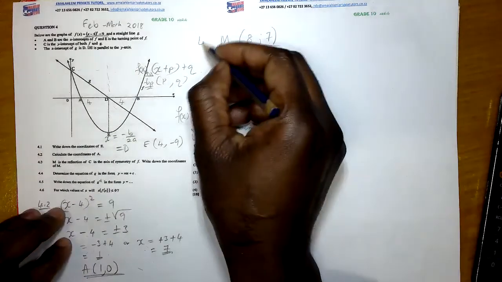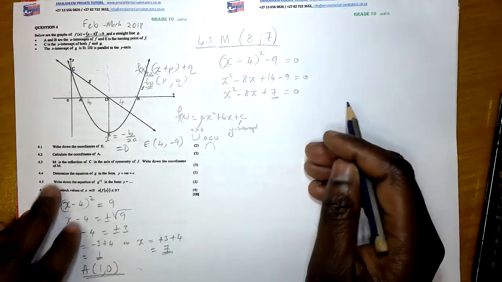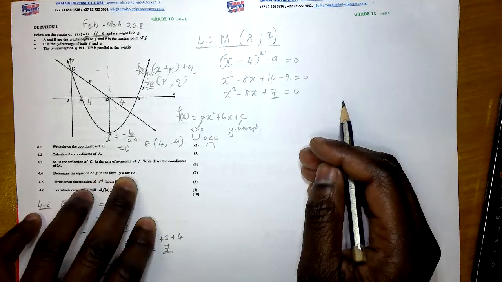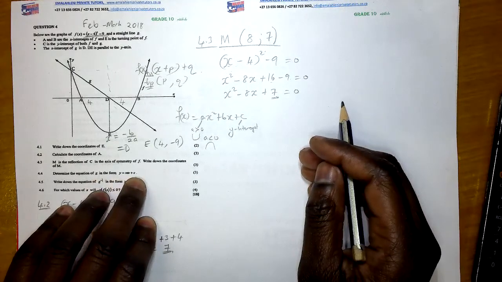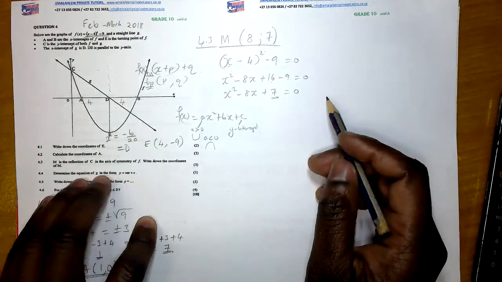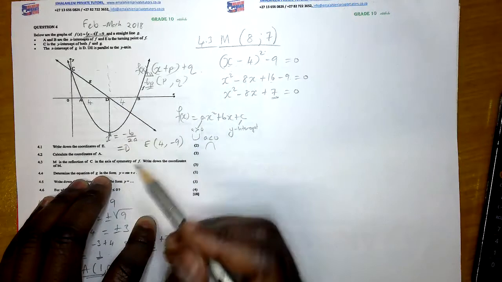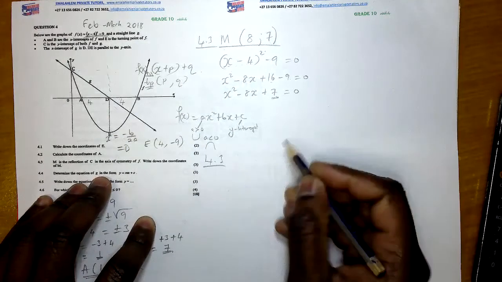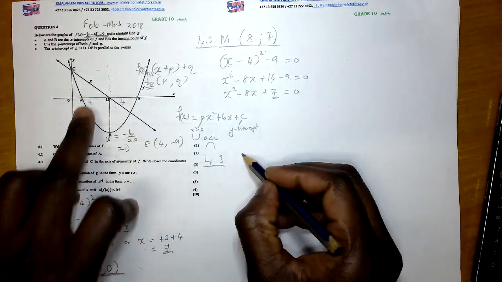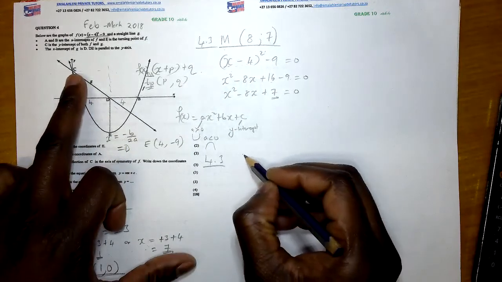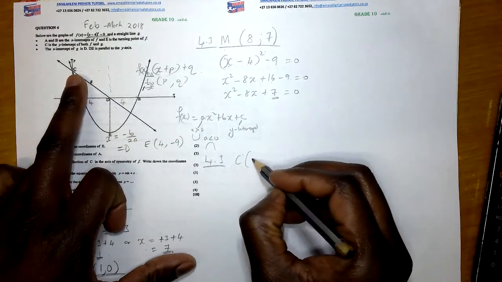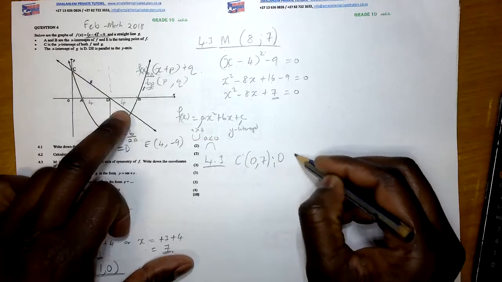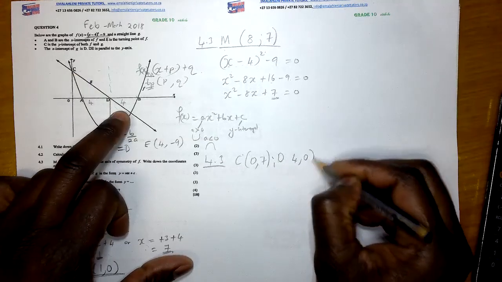So this is 4.3. Then we move on to 4.4. Determine the equation of g in the form y is equal to mx plus c. Now we want to find g, and g is a straight line. When you look at g, we have coordinates now. We have c, which is 0 and 7. Then we also have d, which is 4 and 0. These are the coordinates that we have.